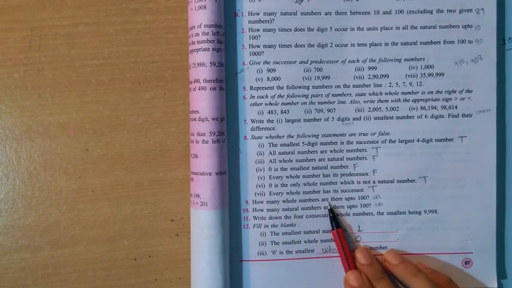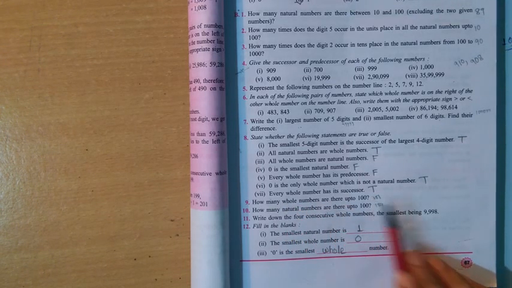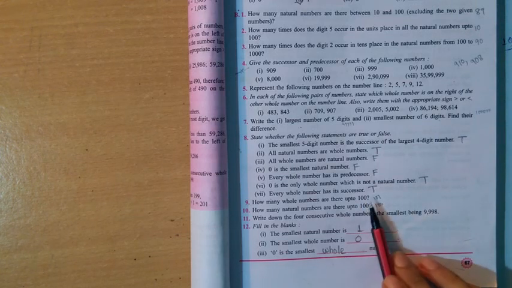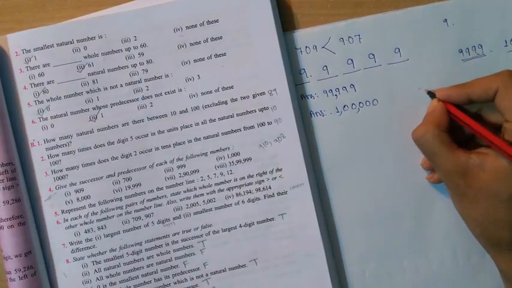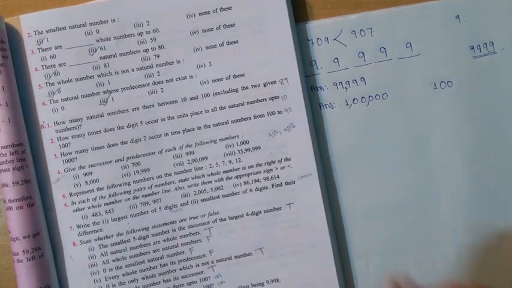How many whole numbers are there up to 100? Okay, you have to count how many whole numbers are there up to 100. At first tell me how many numbers are there from 1 to 100. You go on counting, you will get there will be 100 numbers from 1 to 100.